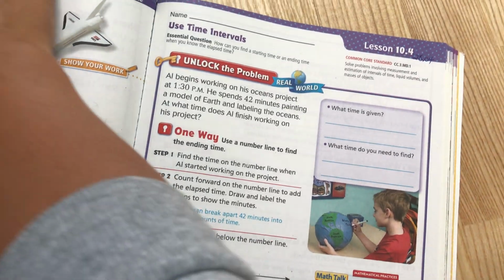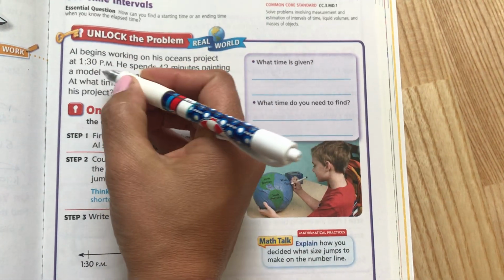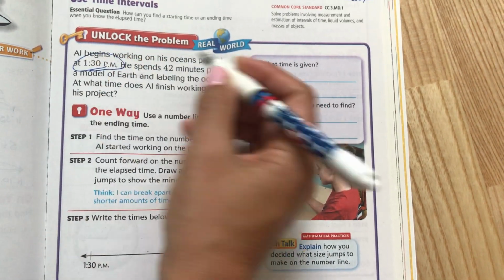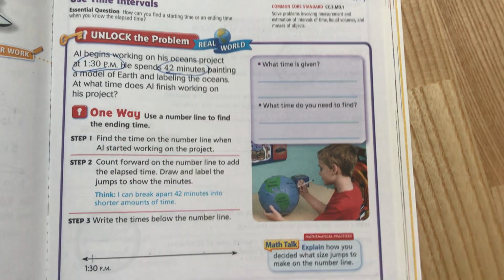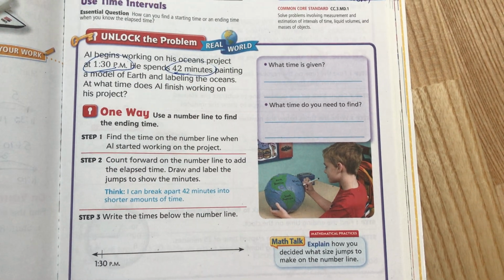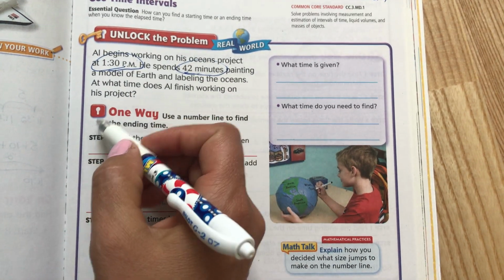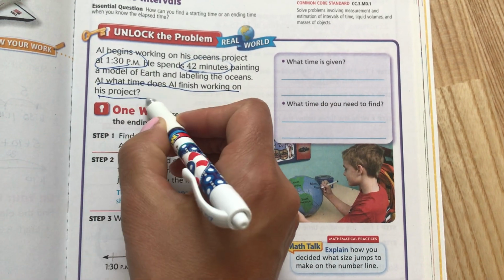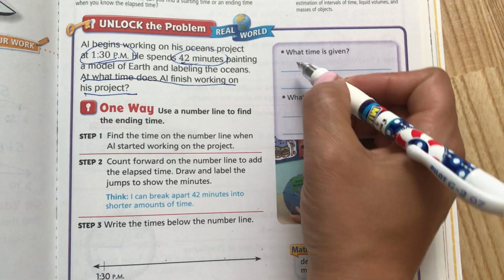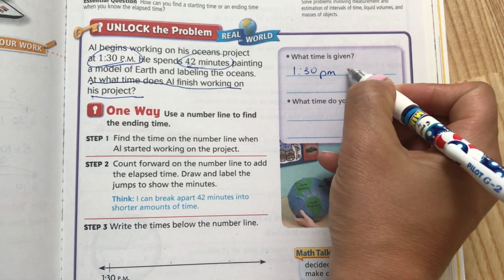So Al begins working on his oceans project at 1:30 p.m. He spends 42 minutes painting a model of Earth and labeling the oceans. At what time does Al finish working on his project? So what time is given? We've got a 1:30 p.m. start.